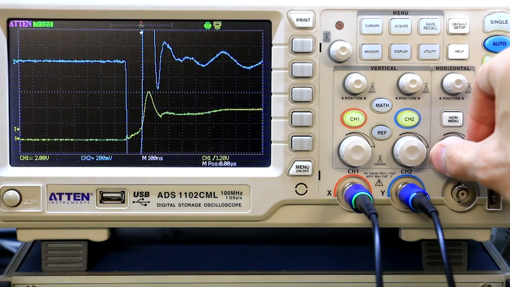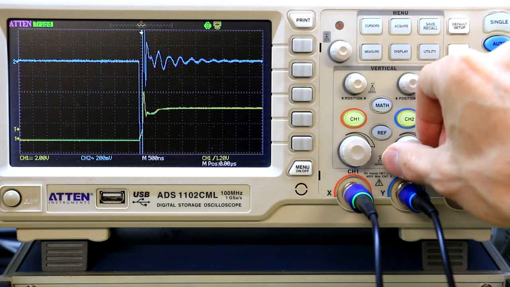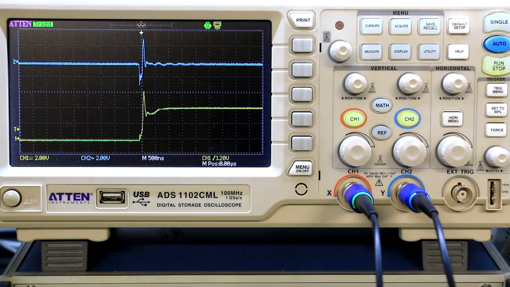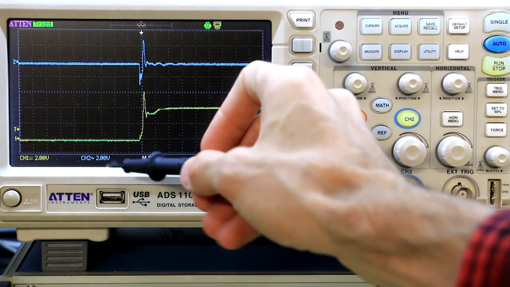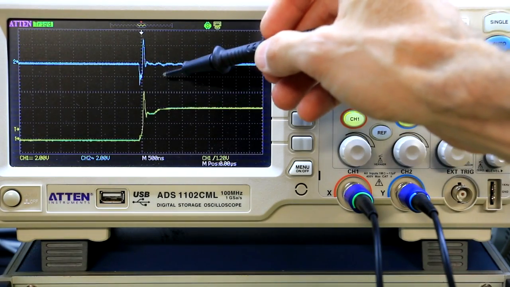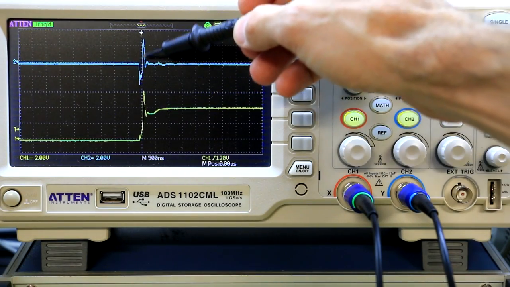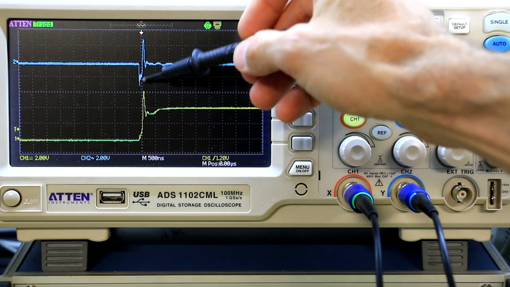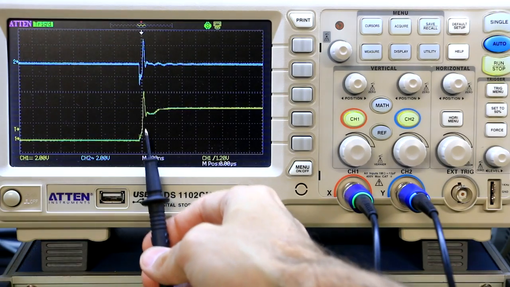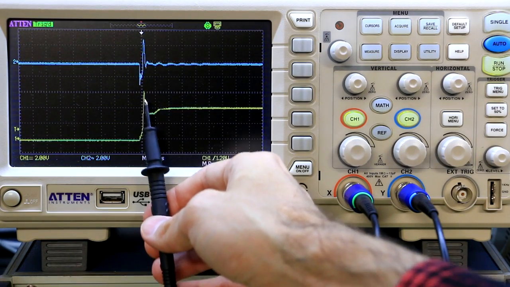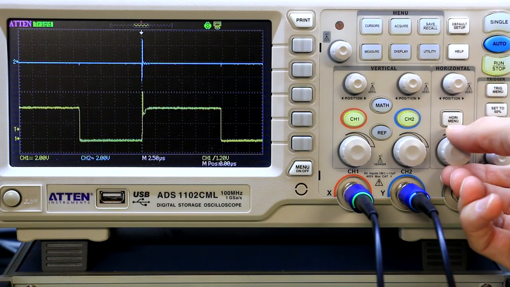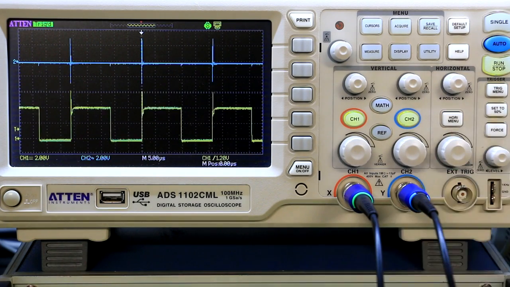Let's just quickly zoom back out and also reduce the vertical sensitivity on channel 2 here. On channel 2 we're at 2 volts per division again, so you can see this power spike is more than 2 volts on the positive going side and more than 2 volts on the negative going side. What we've also seen now is this spike being added on the output of the NE555 timer circuit. You can see things are starting to really get bad.